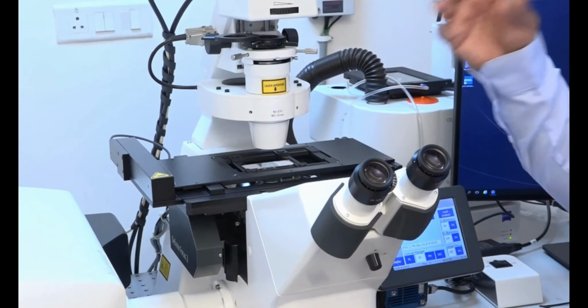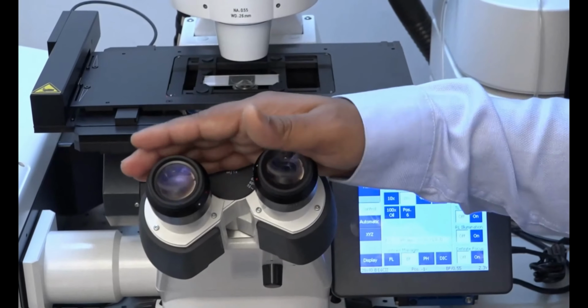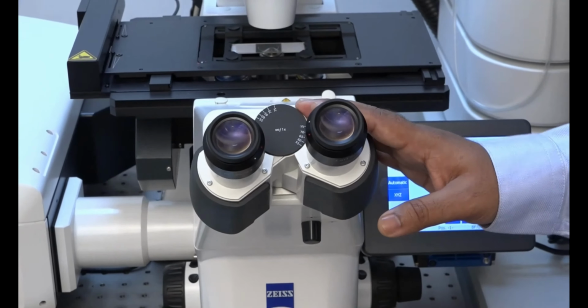Just below the objectives, we have the fluorescent turret. Basically the fluorescent mirrors are there, which restrict the emission light and the excitation wavelength with a combination of a dichroic mirror, and this light comes here for viewing purposes in the eyepiece.